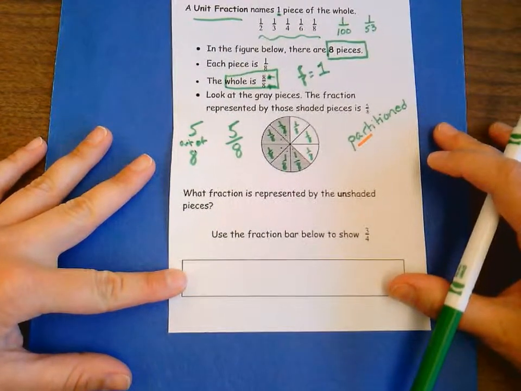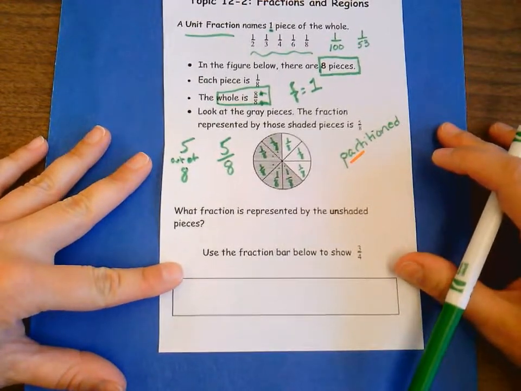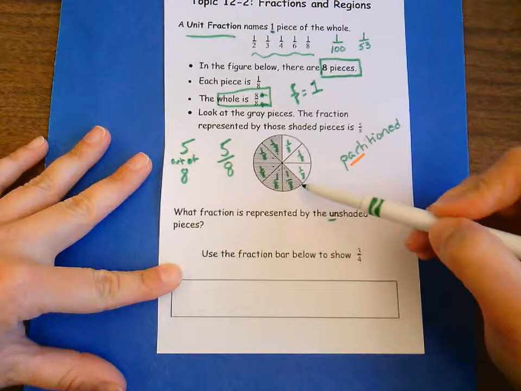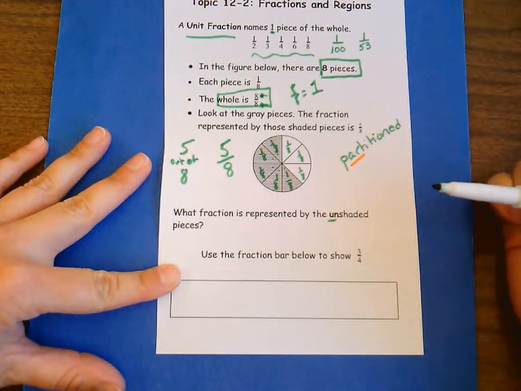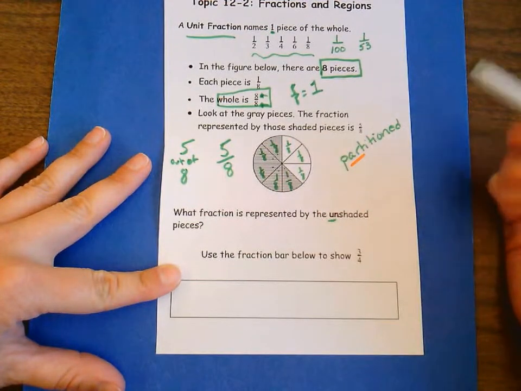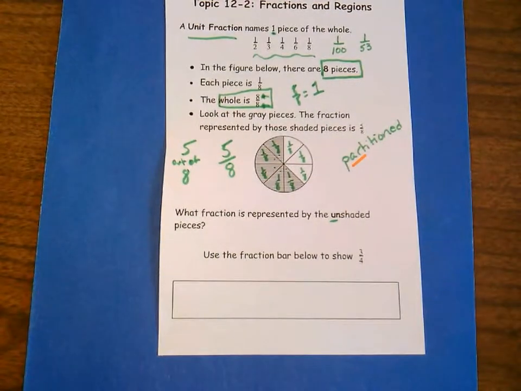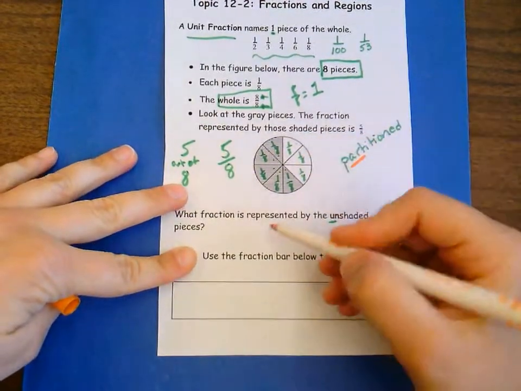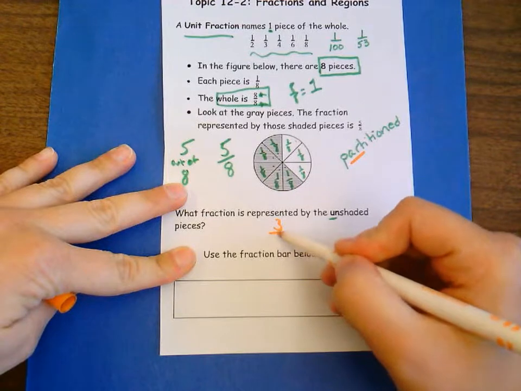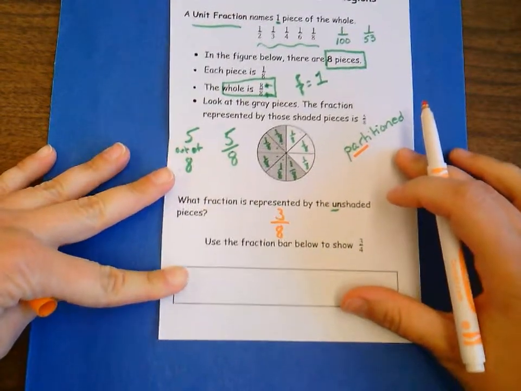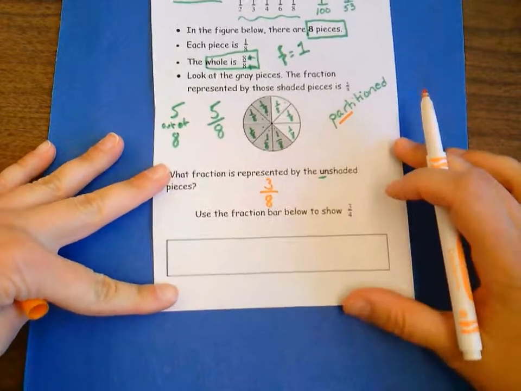Alright, so what fraction is represented by the unshaded pieces? Take a moment now to write that fraction down, count them up, and come up with what fraction is represented by the unshaded. If we look at that, I see that I have 1, 2, 3 pieces that are not shaded. 3 pieces out of my 8 total. So the unshaded fraction would be 3/8.